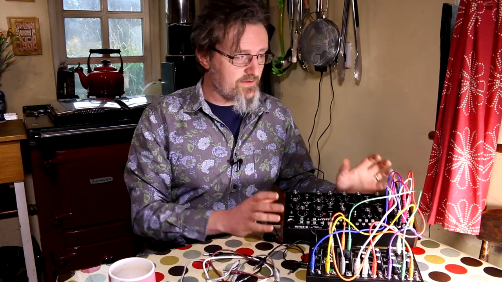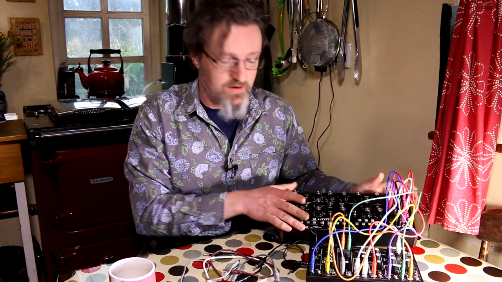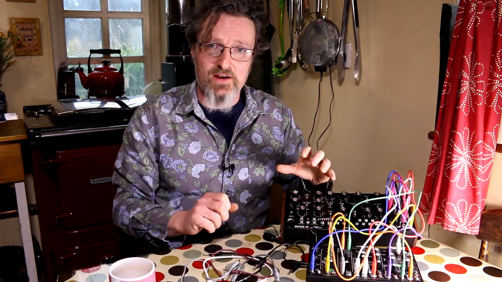So when you do finally graduate to a modular synthesizer properly, then you can take the Moog with you. You just take it apart, drop it in, connect it up to the power supply, and it's there. It's part of your system. On the downside, it's 60 HP wide, which means if you buy an 84 HP case, it's going to take up more than half of that, which is a lot of space dedicated to a single device.